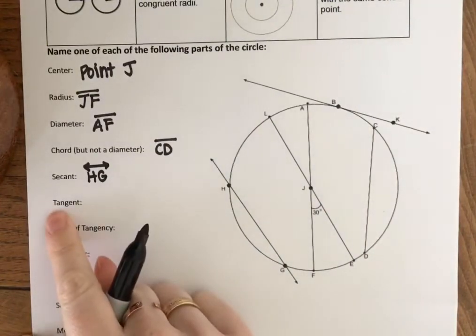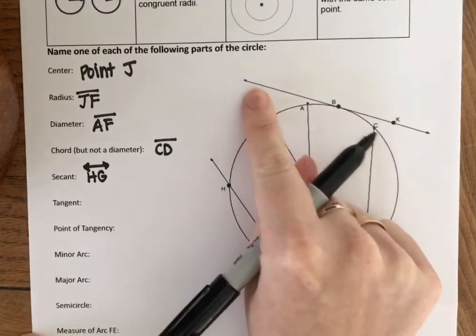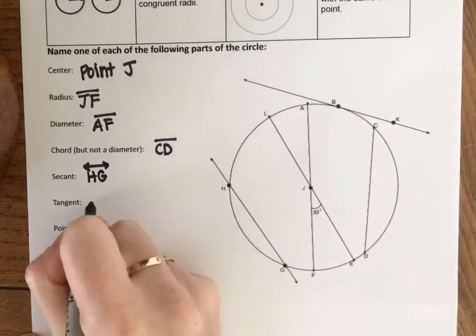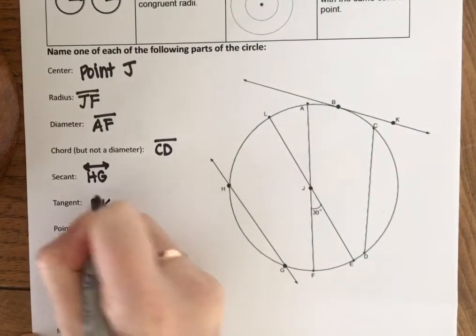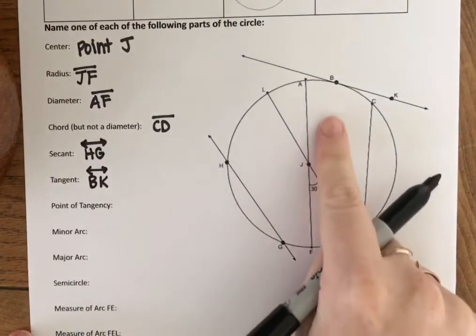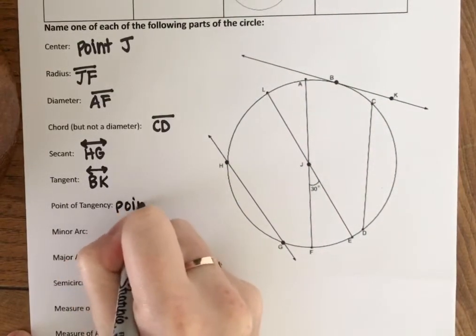All right, a tangent is the line that goes through just one point on the circle. So my line right here only touches my circle at one point. I do have that other point on there just so that I can give the notation for that, which is BK. All right, point of tangency is just that one point when it goes through my circle. So in this case, it would be point B.